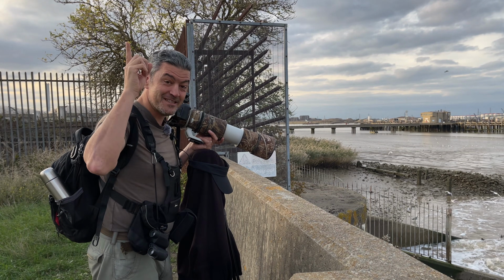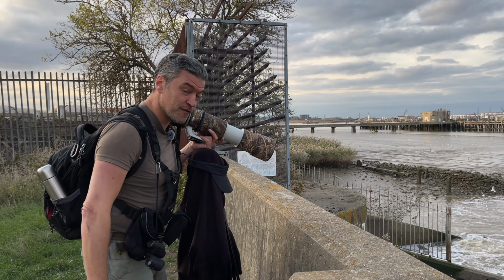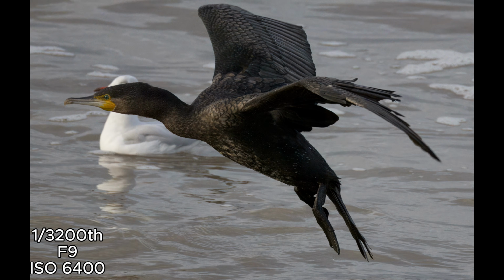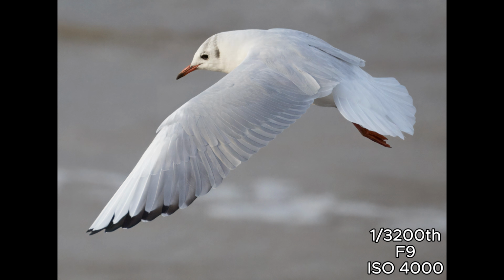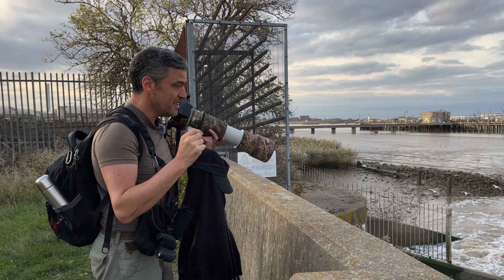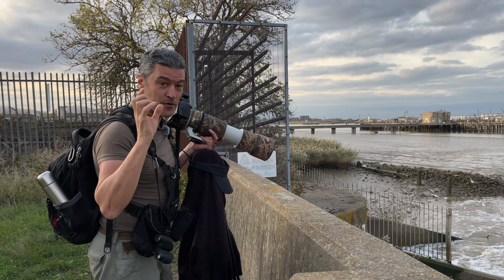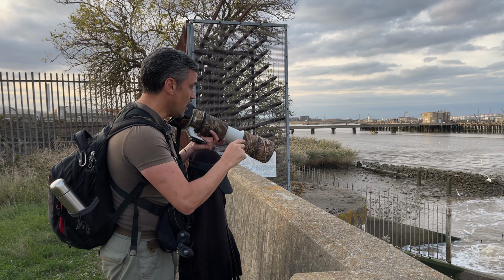Something to consider. Right, ladies and gentlemen, this is the ultimate testing area, the outflow at Crossness. You've got the cormorants, blackbirds, very black. You've got the little egrets and black-headed gulls. Excellent. If you're going to get a test, this is the place, because you're going to need underexposure for the white birds and overexposure for the dark birds.